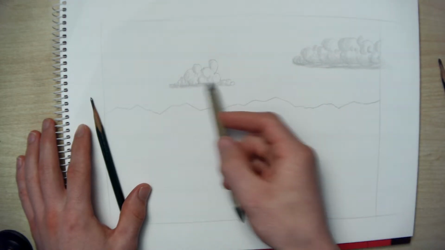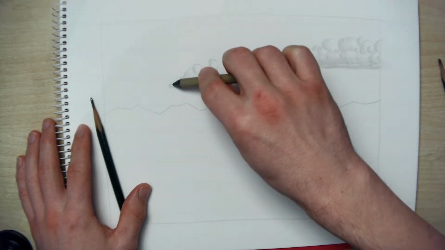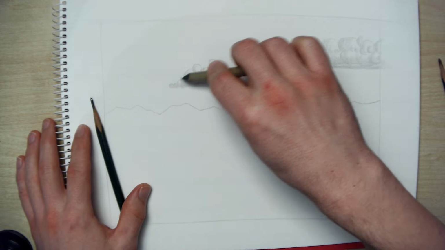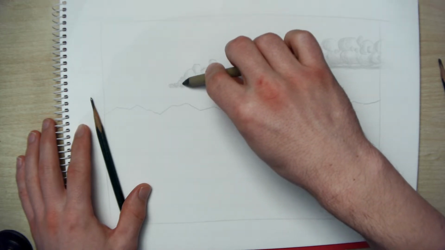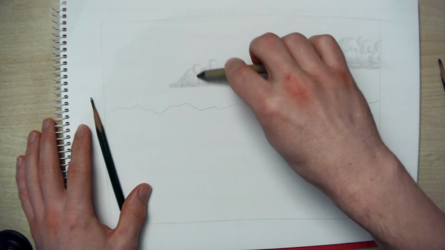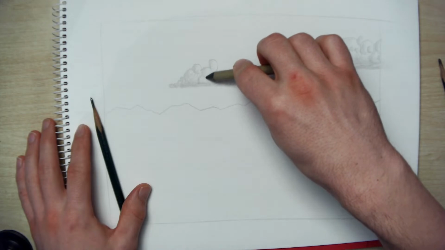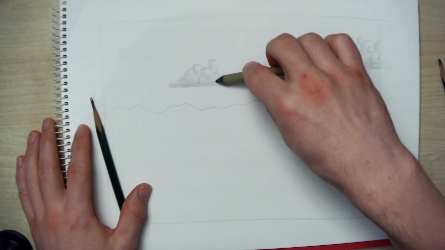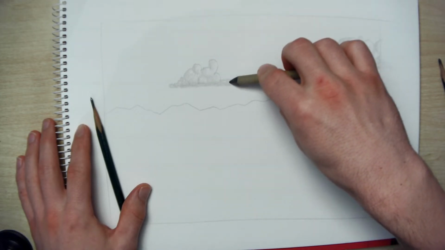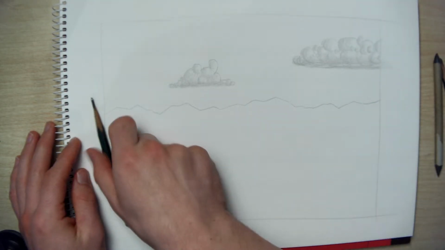And the same thing for this little fella over here. And just like that, we've got ourselves a couple of clouds.